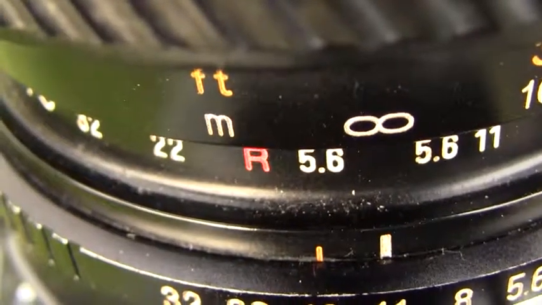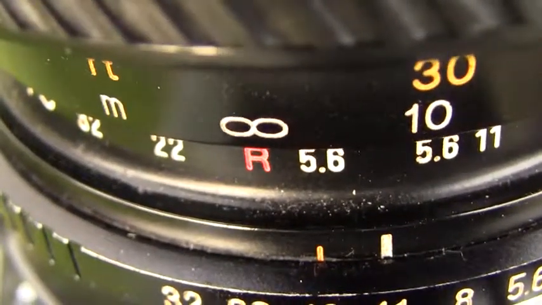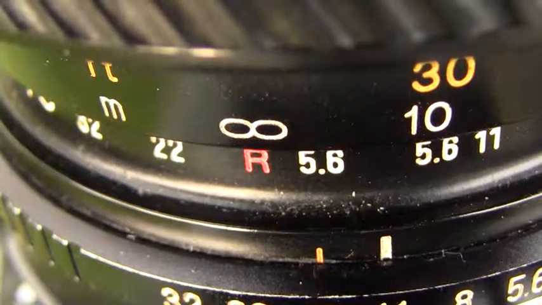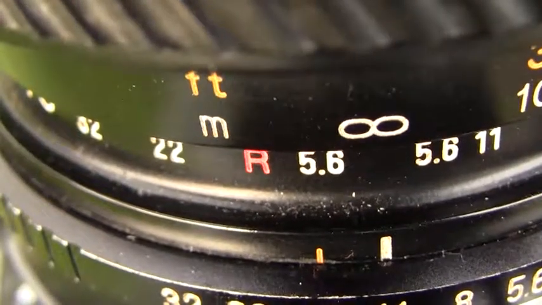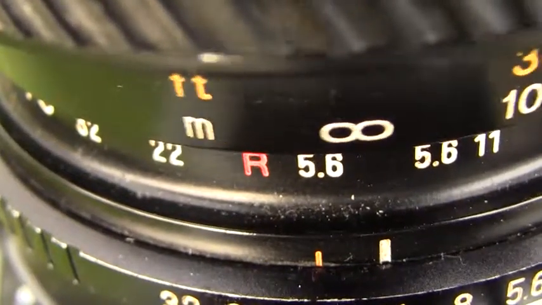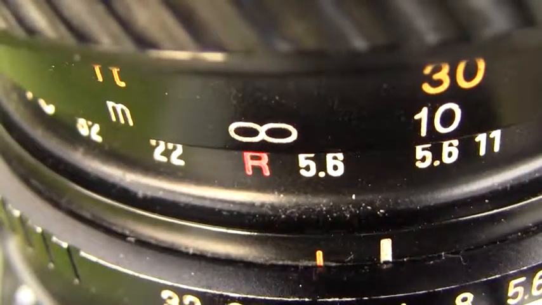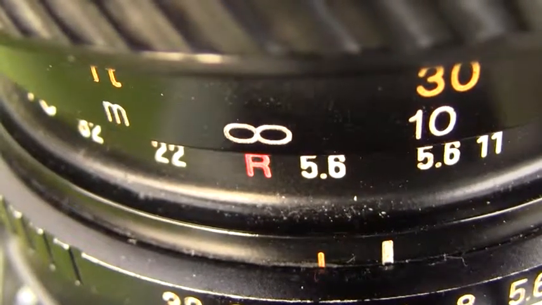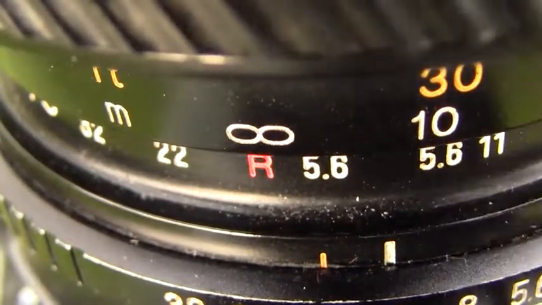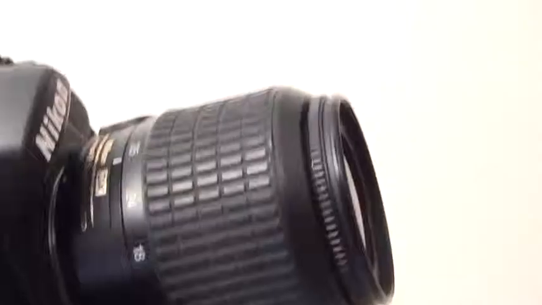So as you can see on this lens, it has a little red R. That means that I would want to simply readjust the focusing point to where it was focused in normal color, and then shift it to the red R, and then it would be readjusted for infrared light.